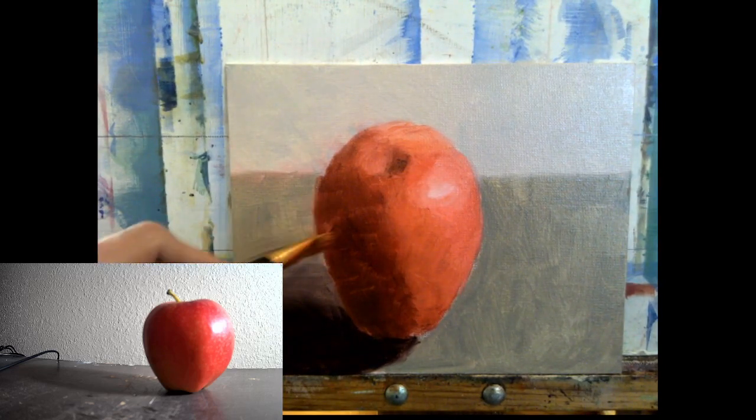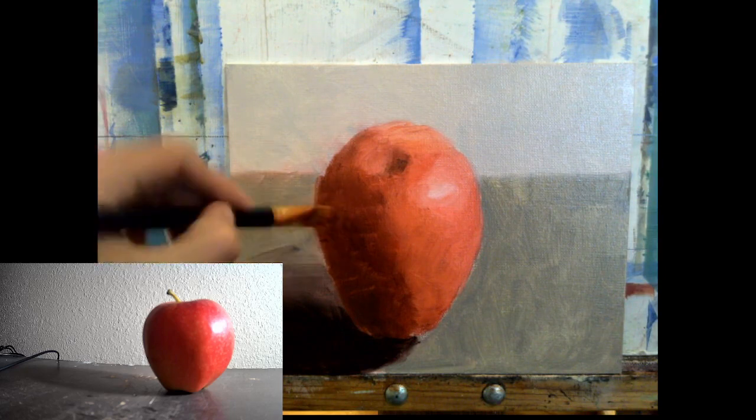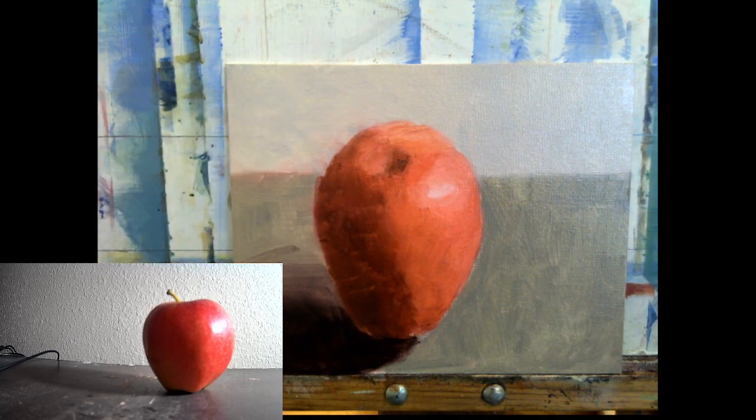Okay. Darker over here still, a little bit darker.